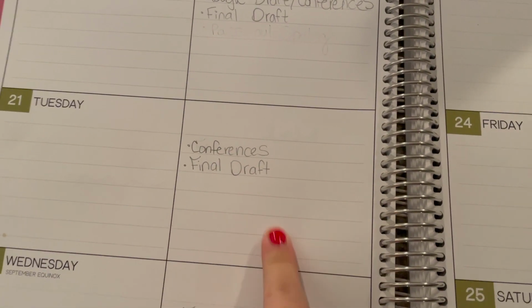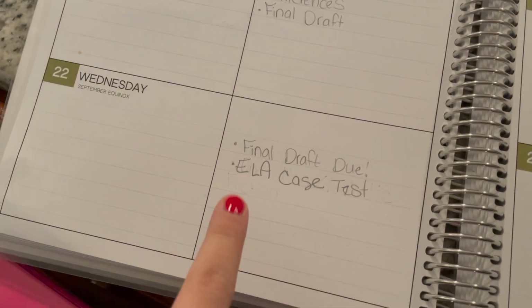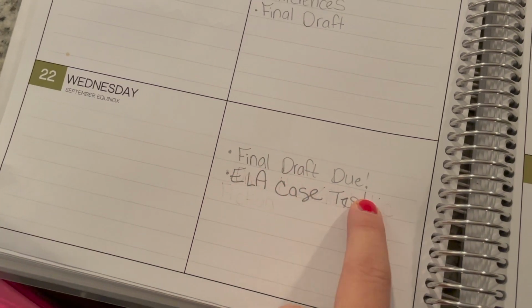We'll do that again on Tuesday because I'll have to meet with all those kids. And then Friday is when we'll have the final draft due. So yeah, that's what we did in ELA this past week. Like I said, we're going to do our rough drafts and conferences and final draft on Wednesday. And then we have our CASE assessment, which is our benchmark for our district, on Wednesday and Thursday, because fall break's coming up, which I still can't believe.